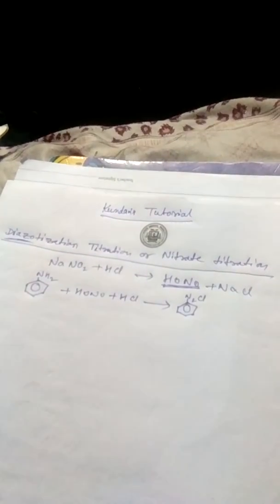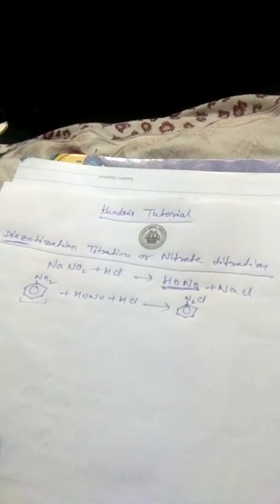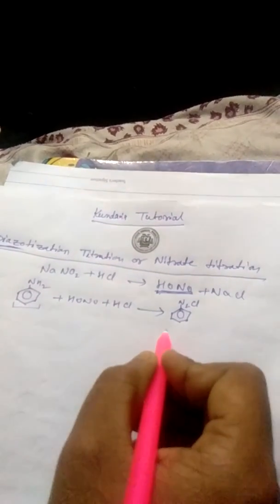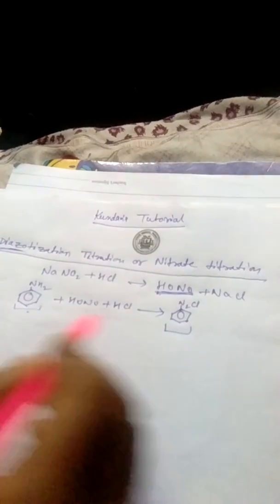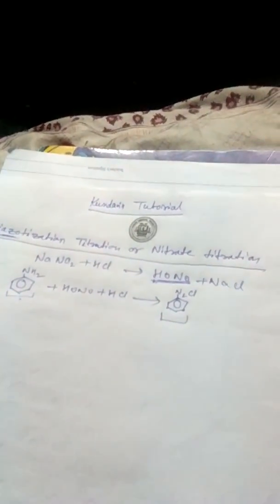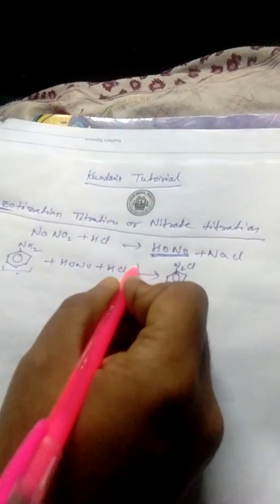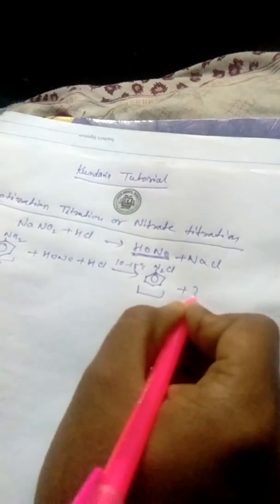nitrous acid, HONO, and NaCl. This mainly reacts with aromatic primary amine. It never reacts with any aliphatic primary amine because the salt formed with aliphatic amine will again degrade, because that one is highly unstable, and this salt is quite stable, but only at low temperature, about 10 to 15 degrees Celsius, and along with it will produce water molecule.